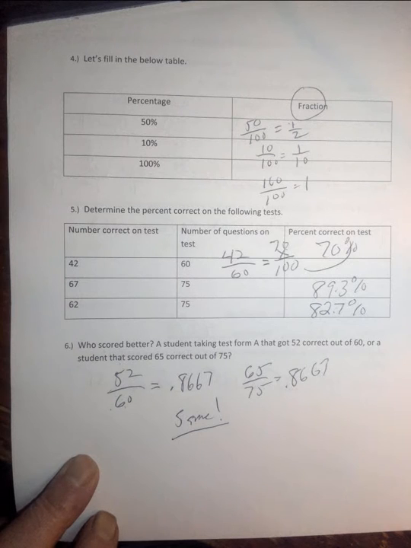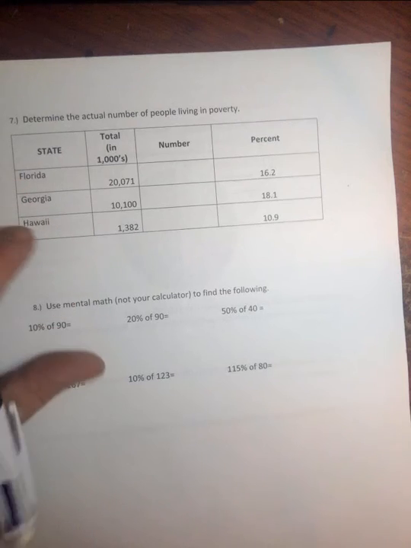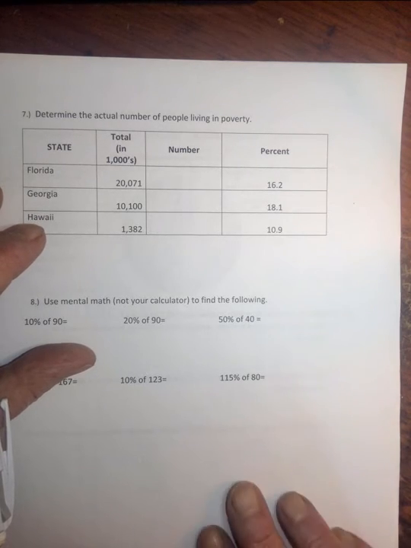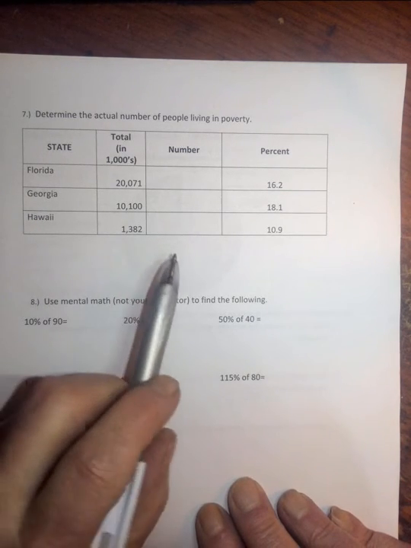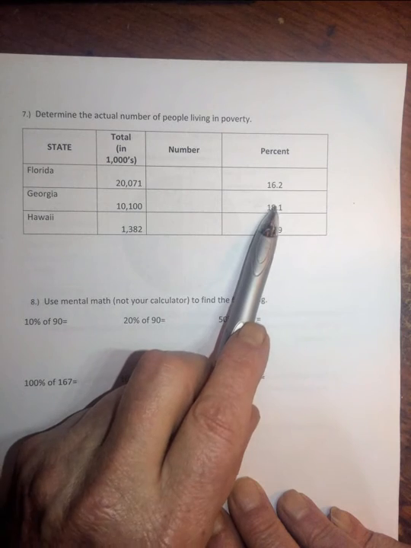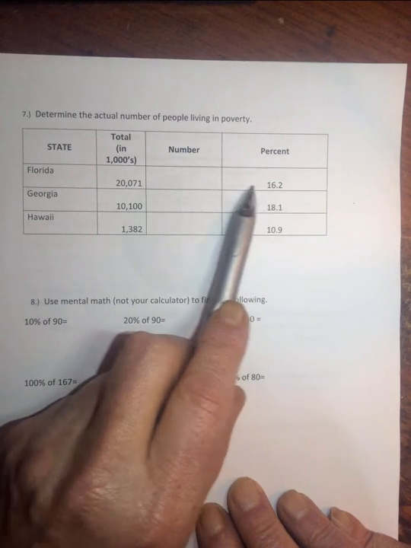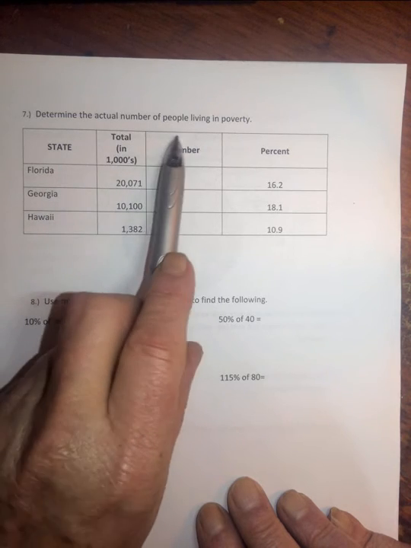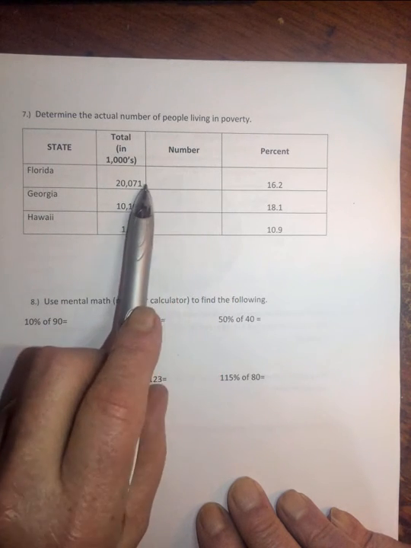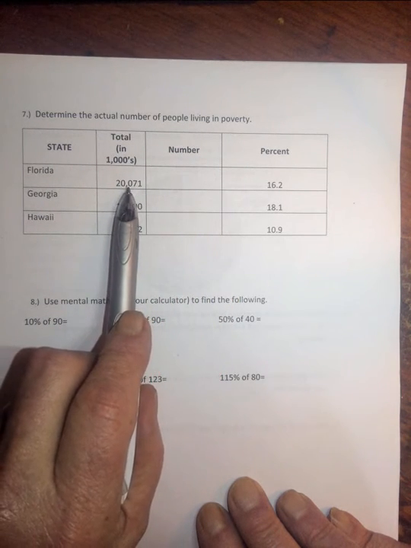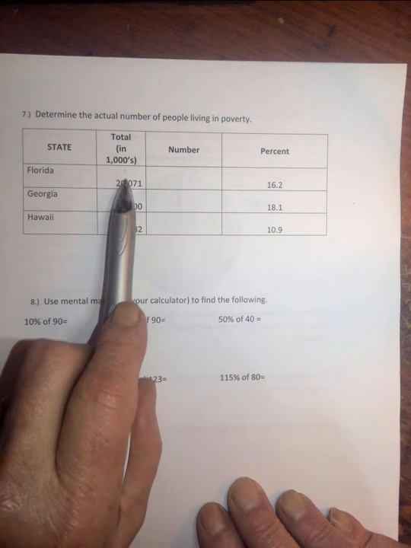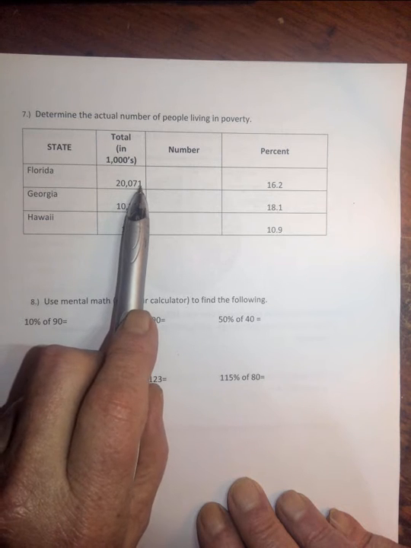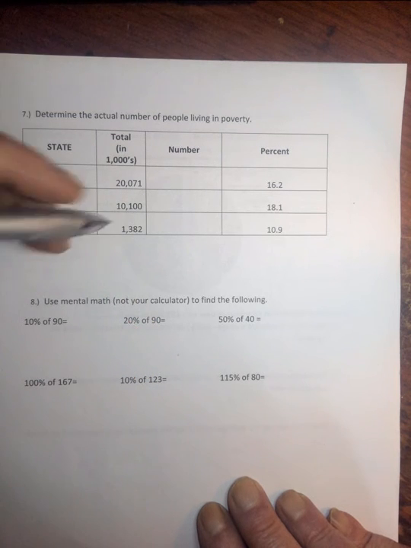So I'm going to move on to number 7. Okay, so here's number 7. Now this is a little different. I'm being given a percent and total, right? So determine the actual number of people living in poverty. Now that's in thousands. So there's really not 20,000 people in Florida. There's this many.